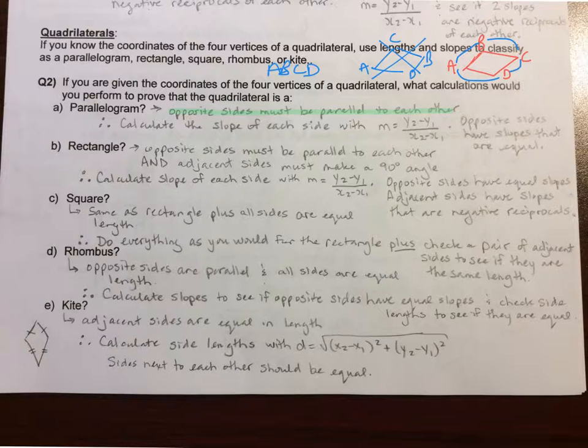Okay, so if you had quadrilateral ABCD, you would want to show that AB is parallel to DC, and then you would want to show that BC is parallel to AD. So you're really calculating the slope of each side. So find the slope of AB, the slope of BC, slope of CD, slope of DA with your slope formula, and you need to show then that opposite sides have slopes that are equal to each other. Okay, so keep that in mind.